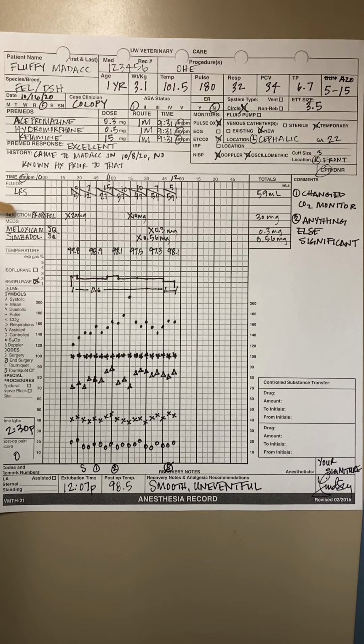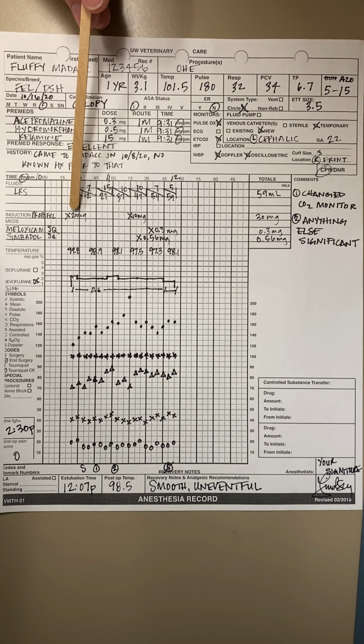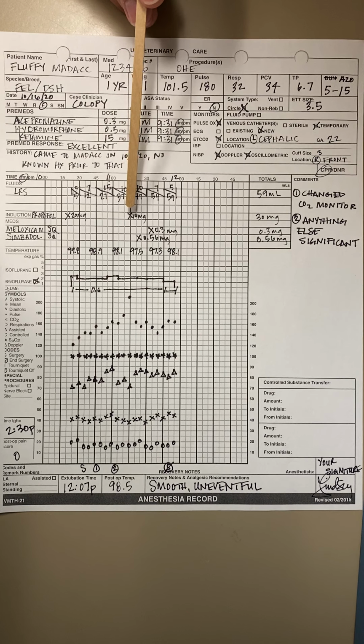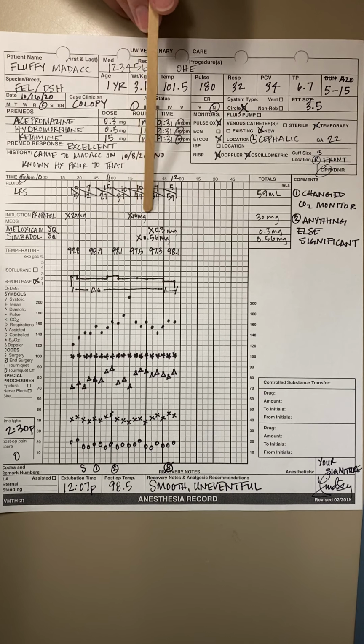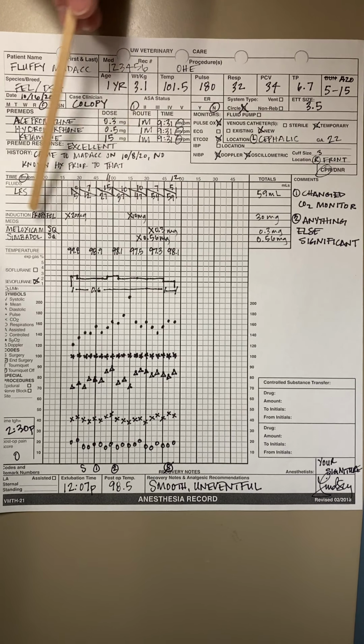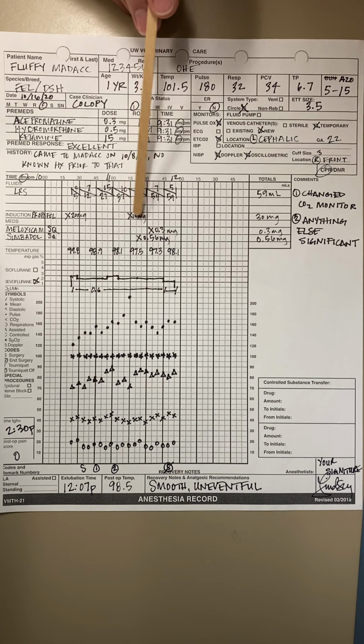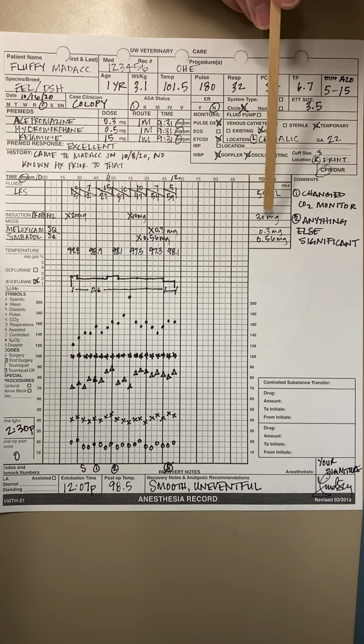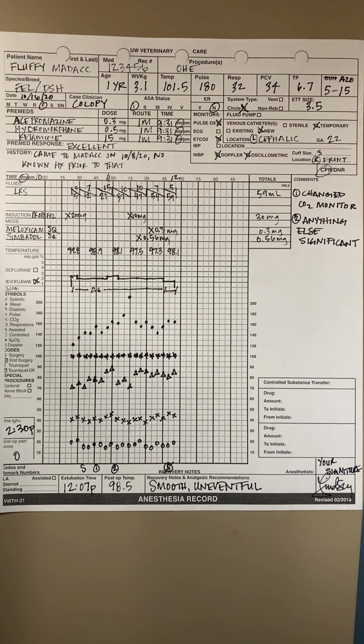Additionally, we record our induction agent. So we're going to be using propofol, and I just put an X at the time that we give the propofol and the milligram dosage of propofol that we used. In this particular case, the cat might have gotten light, and so it needed an additional 10 milligrams back here. So again, we just put an X for the propofol and the milligrams that we gave. We then total it out here, and once we're talking about drugs, we always refer to it in milligrams.